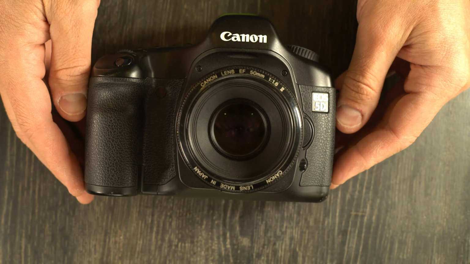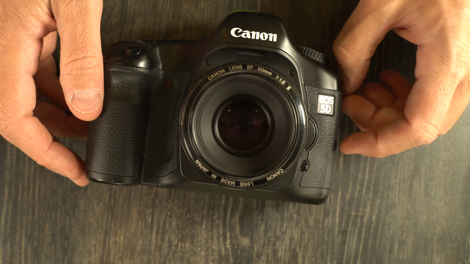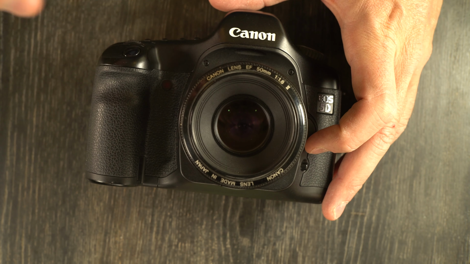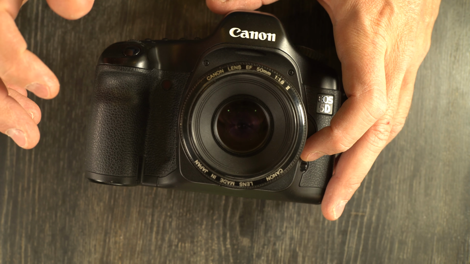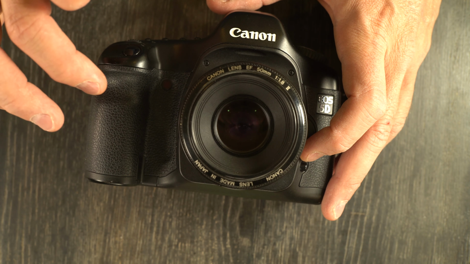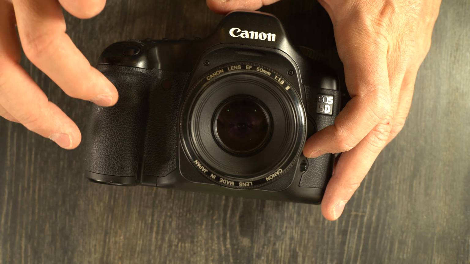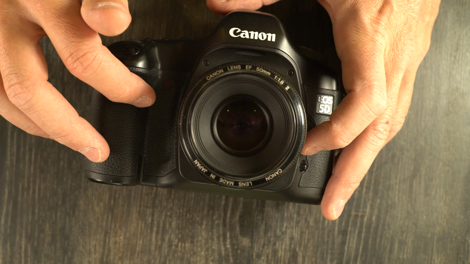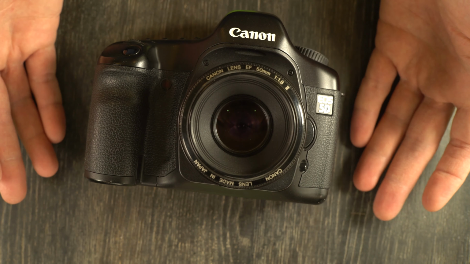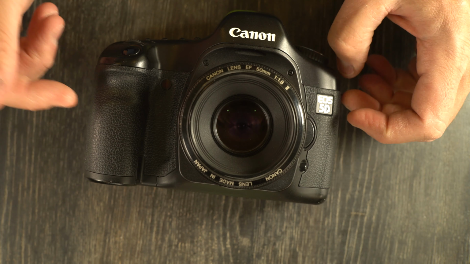The Canon EOS 5D is an interchangeable lens DSLR. It has a full frame sensor with 12.7 megapixels. It shoots at 3 frames per second with 60 JPEGs and 17 RAW files in the buffer. The ISO range is 100 to 1600, but that's expandable to 50 to 3200.